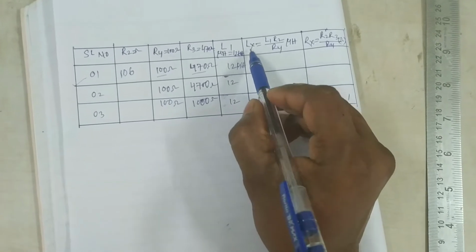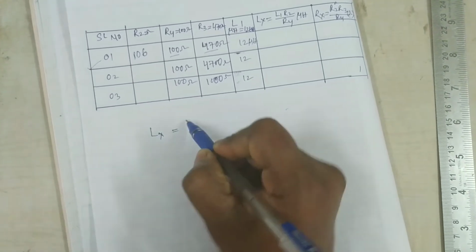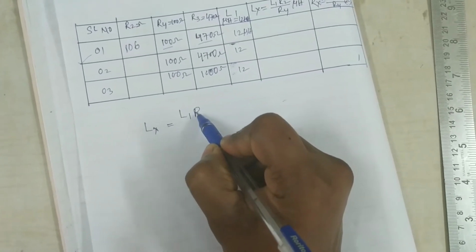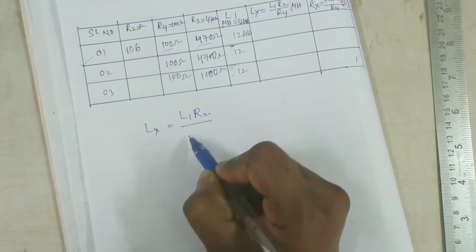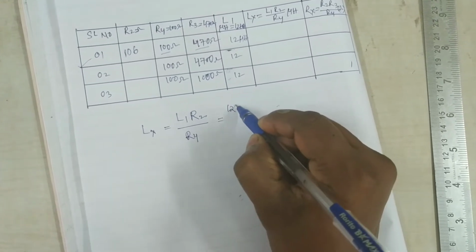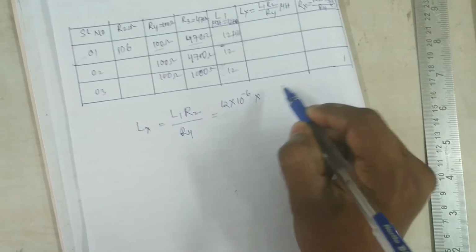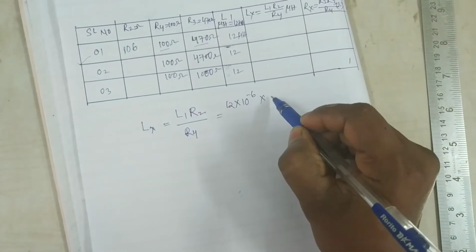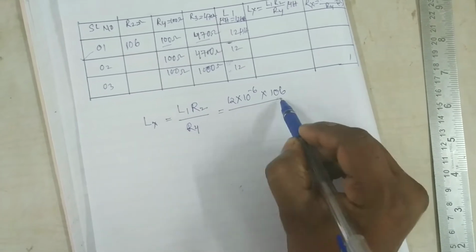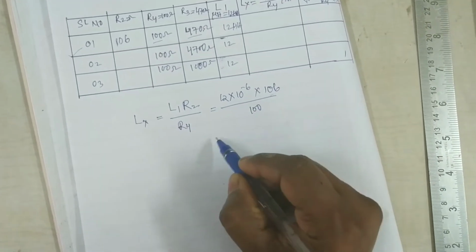So we have to find the Lx. So Lx equals L1 into R2 by R4. So L1 equals 12 microhenry, 12 into 10 to the power minus 6, R2 equals 106, and R4 is 100 ohm.